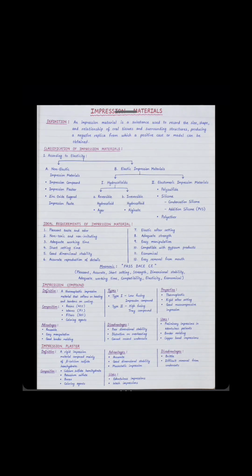If you apply heat on the impression compound, it softens and becomes moldable, and when it cools down it becomes completely solid again. So that is what it is about the impression compound.